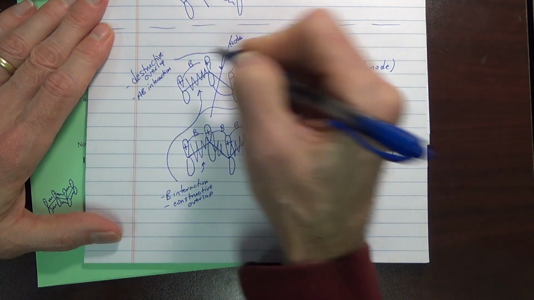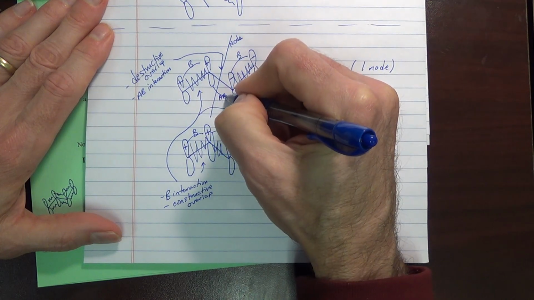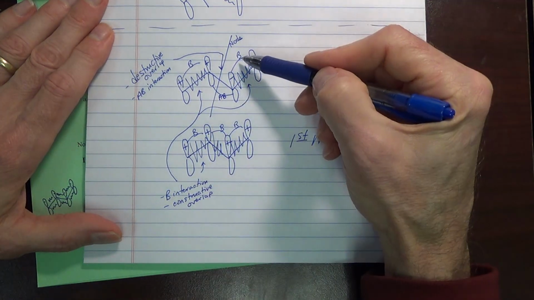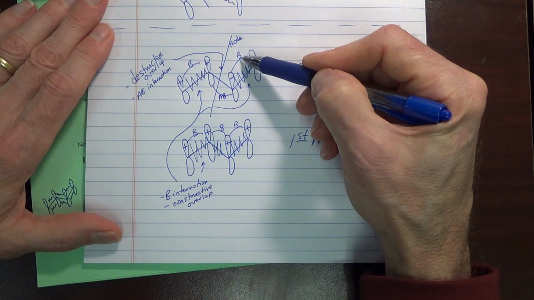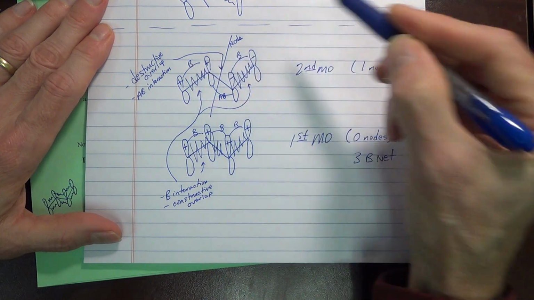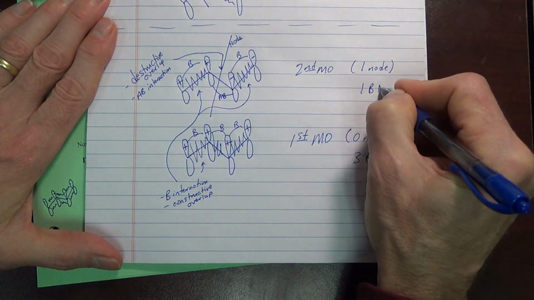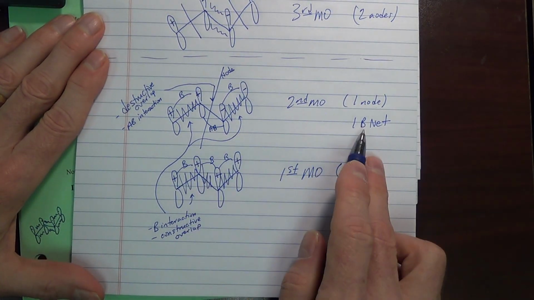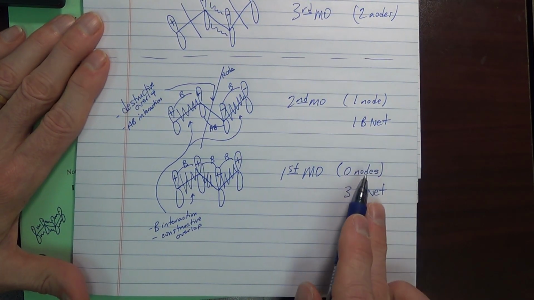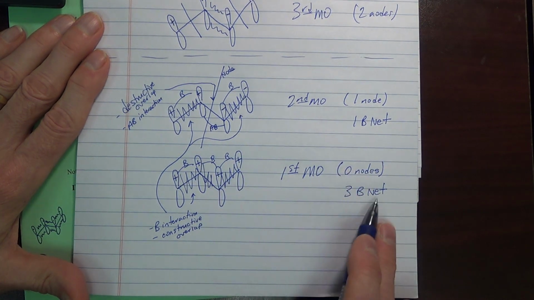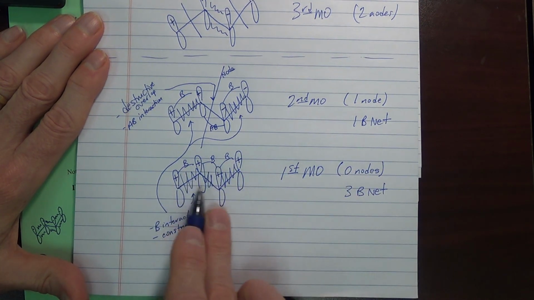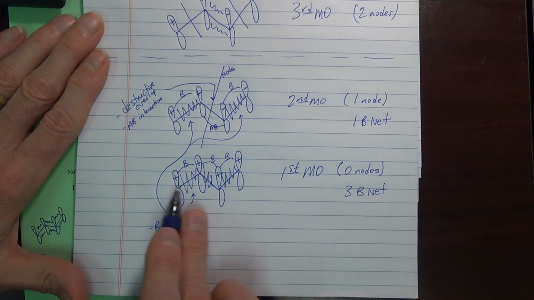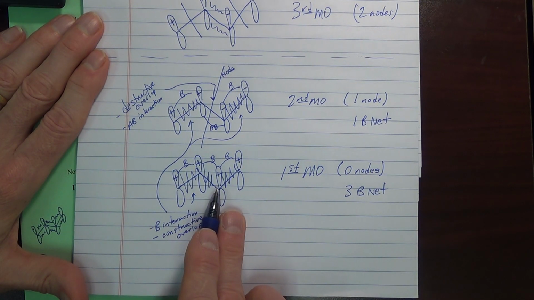Indeed, we should do that. And what's the net here? Well, one anti-bonding cancels one bonding. And we're left with one bonding net. So net-wise, it's still a bonding molecular orbital. But it's not as good of bonding as this orbital would provide. That's why this orbital is lower in energy.